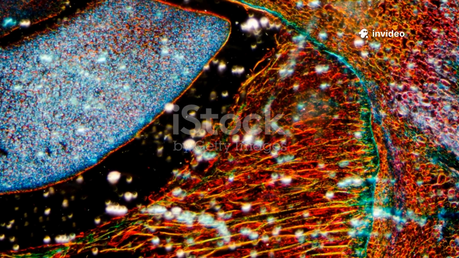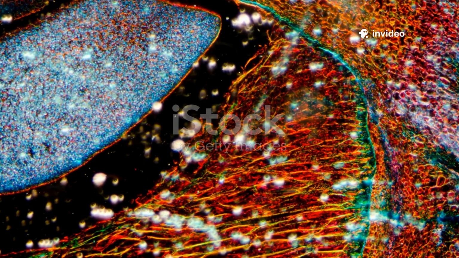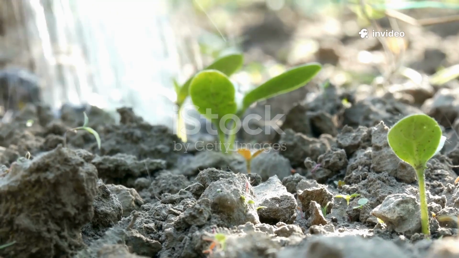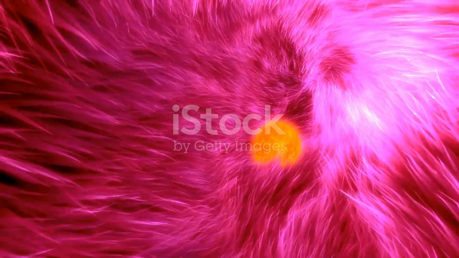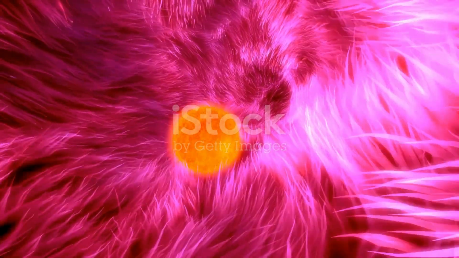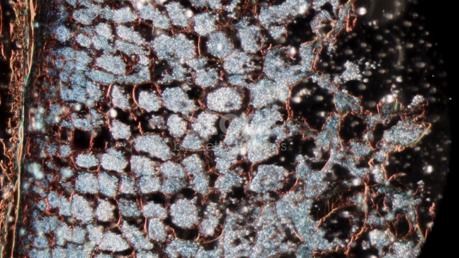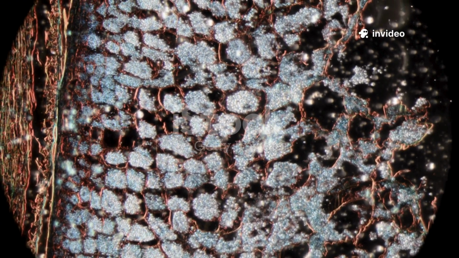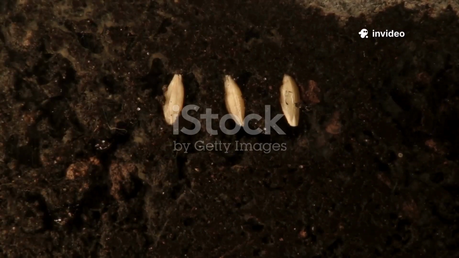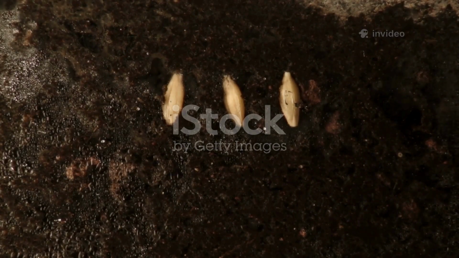Micropyle, a tiny pore or opening, typically located near the hilum. This opening allows for the entry of water and oxygen, which are crucial for germination, and in some cases, the entry of the pollen tube during fertilization. Embryo. This is the miniature, undeveloped plant inside the seed, formed from the fertilized egg, the zygote. It remains in a dormant state until favorable conditions for germination arise.